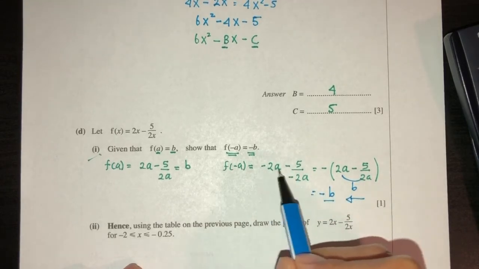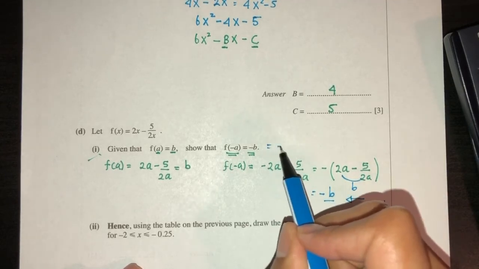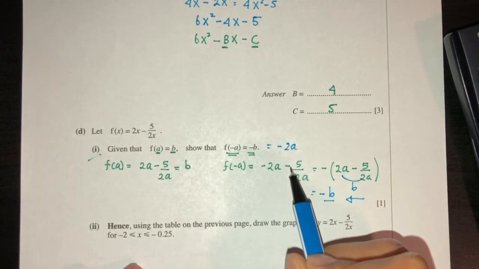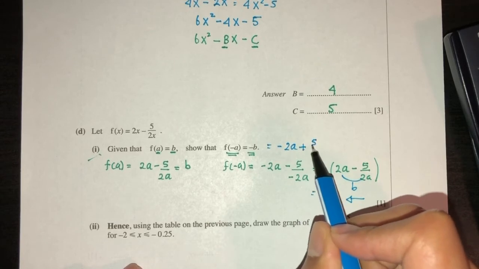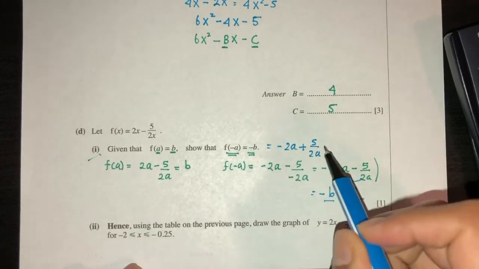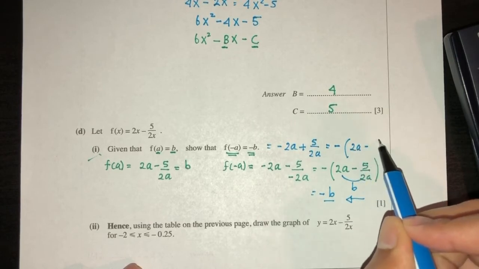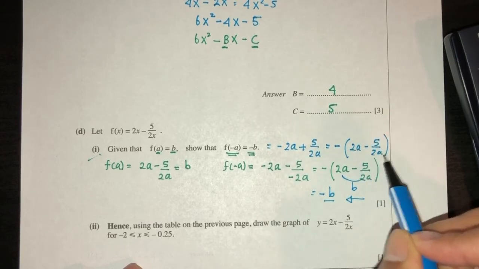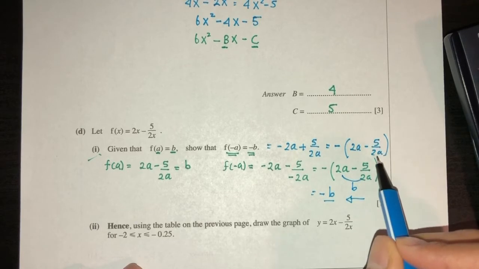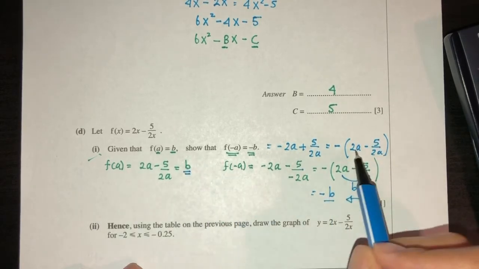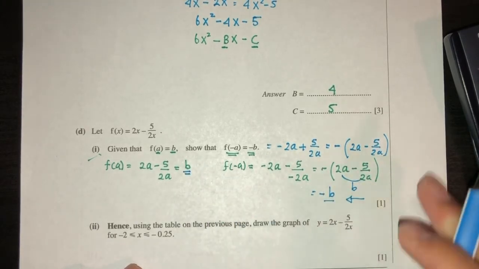So just to recap, if you simplify this, this becomes minus 2a, so here the minus becomes plus 5 over 2a. Right. Now if you take out the minus, that will become 2a minus 5 over 2a. Now this 2a minus 5 over 2a is equal to b. Replace, and you will have minus b as your answer.